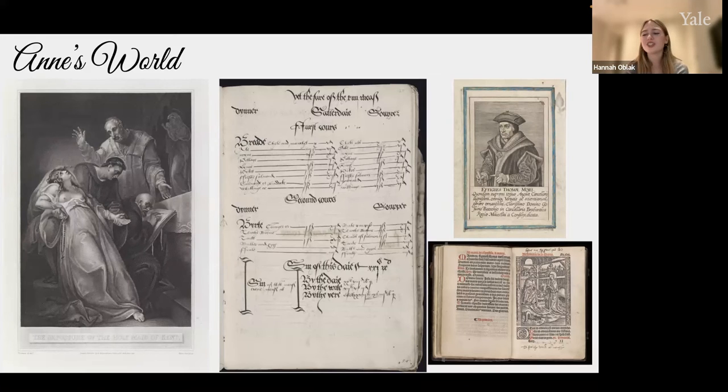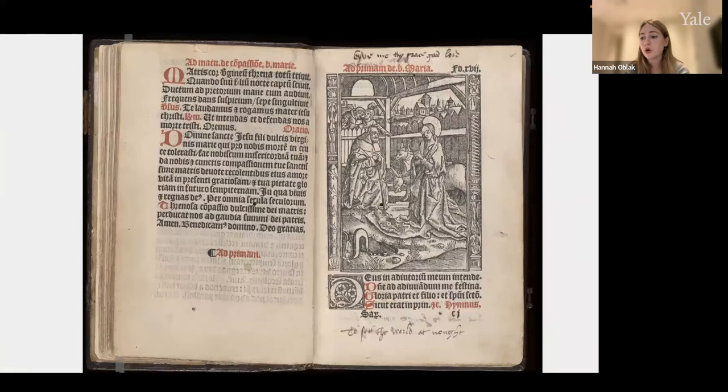Now, More was staunchly against the English Reformation and was ultimately executed because he opposed Henry as head of the Church of England, and he also opposed the annulment of his marriage to Catherine, who was Anne's predecessor. So I wanted to zoom in on his Book of Hours right here, because it really deserves its own close-up.